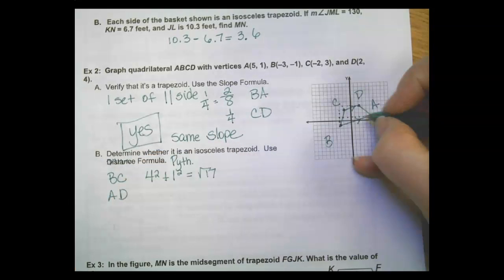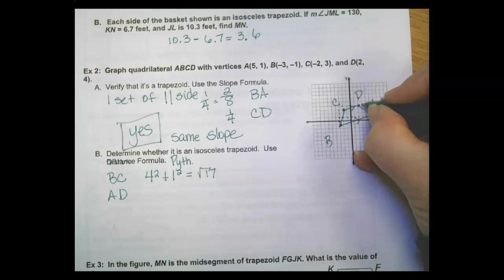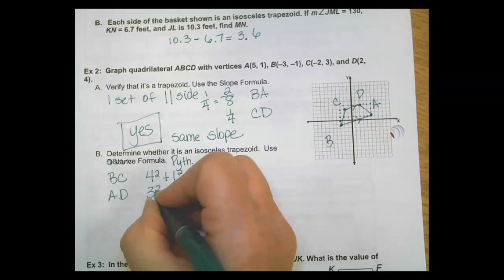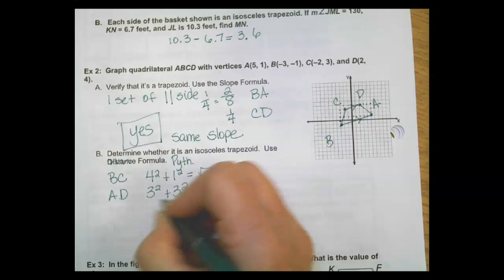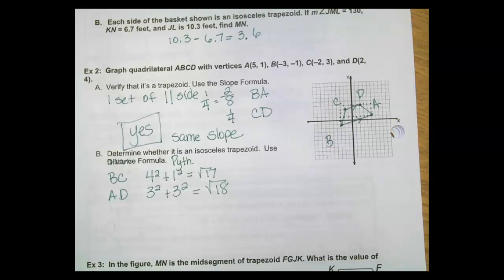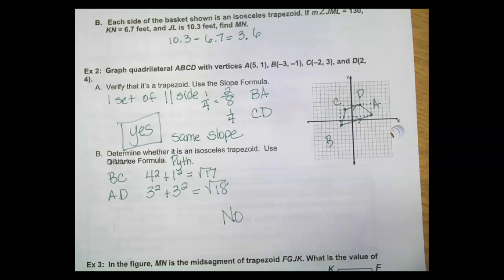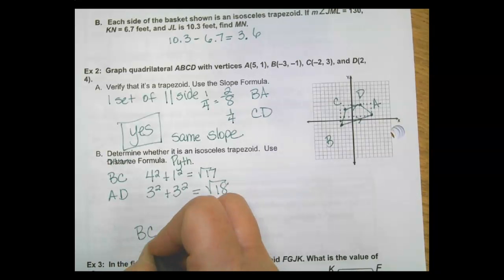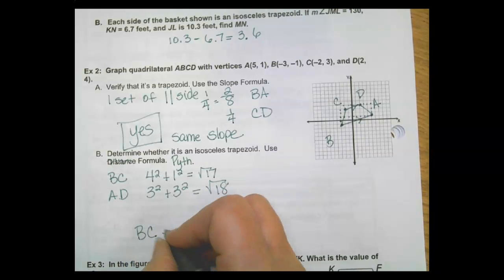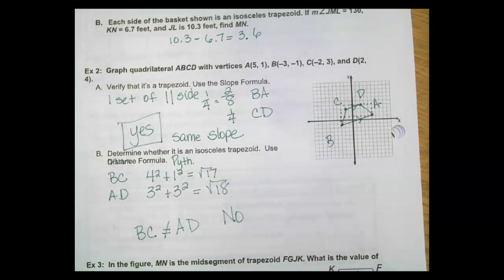From A to D, we're going up 3 and over 3. So 3 squared plus 3 squared. What's 9 plus 9? 18. So these are not equal. So this actually is a no. BC is not equal to AD. That's kind of fun. We've never had a no.